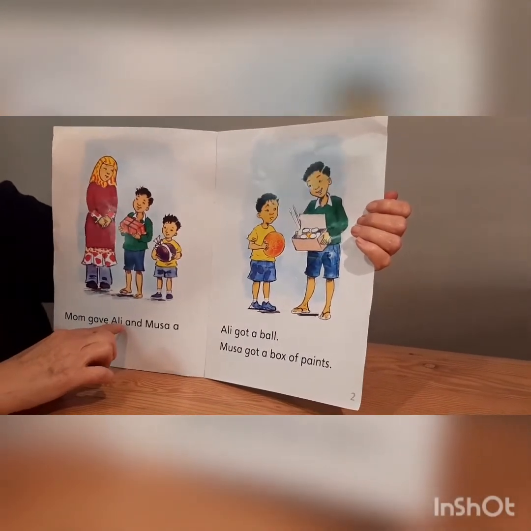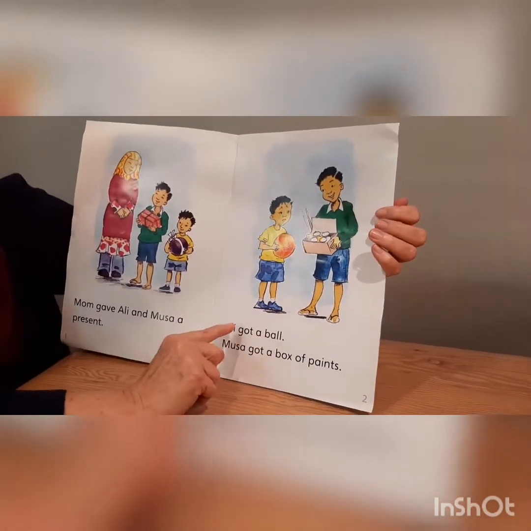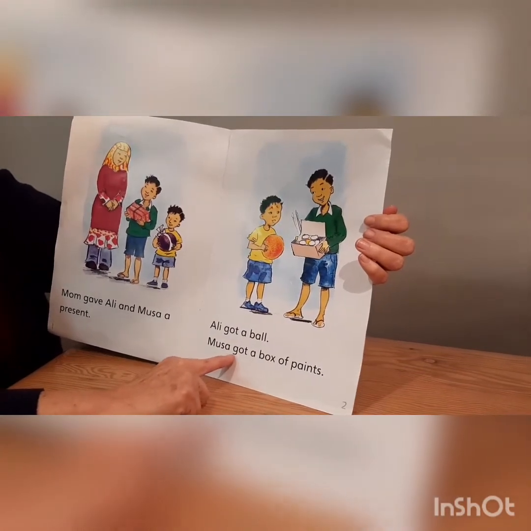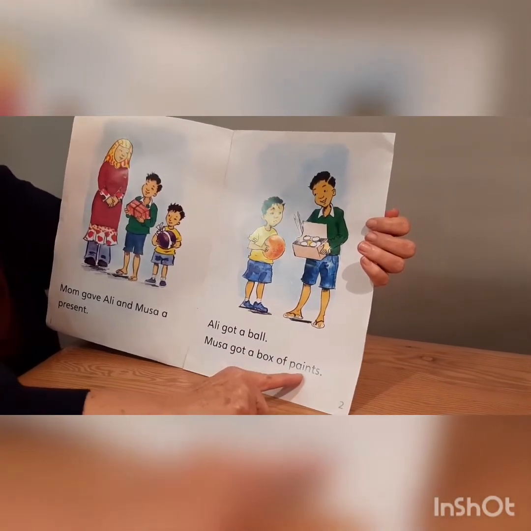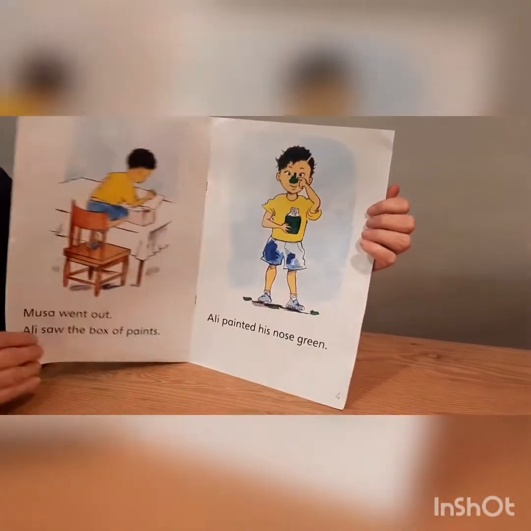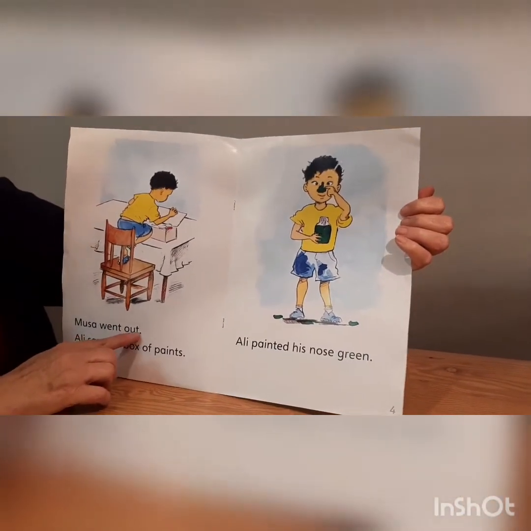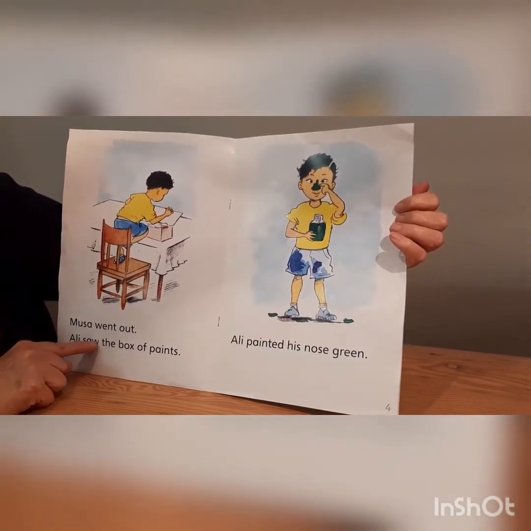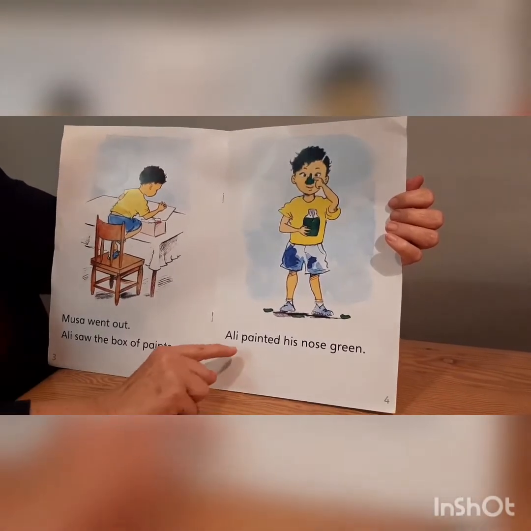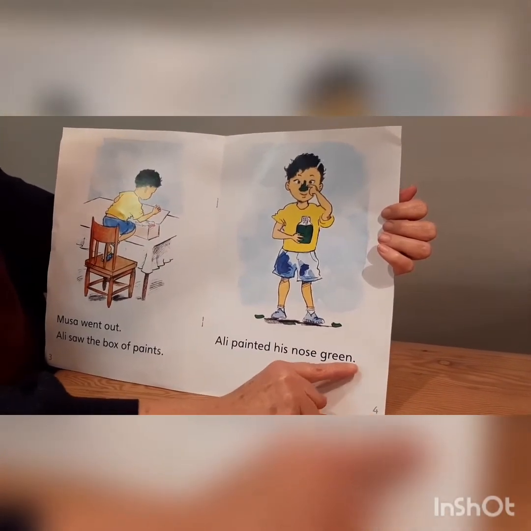Mum gave Ali and Musa a present. Ali got a ball. Musa got a box of paints. Musa went out. Ali saw the box of paints. Ali painted his nose green.